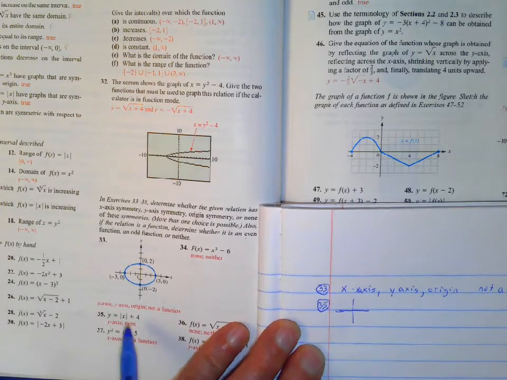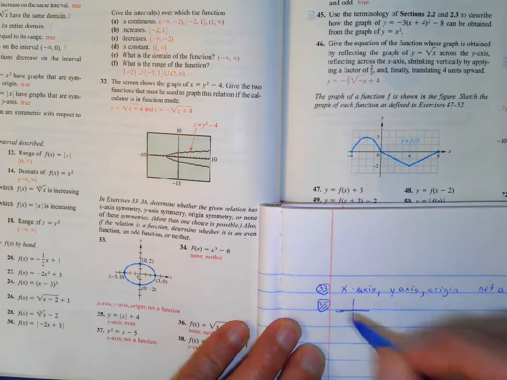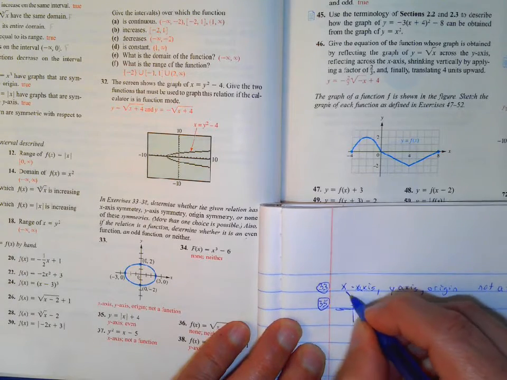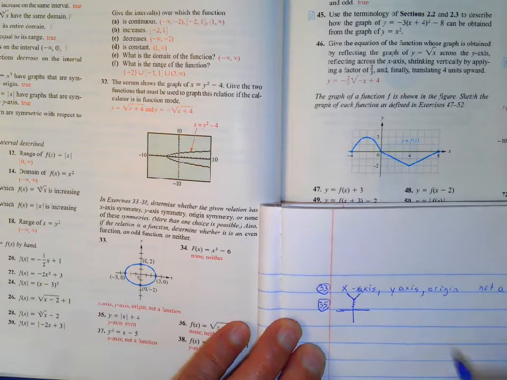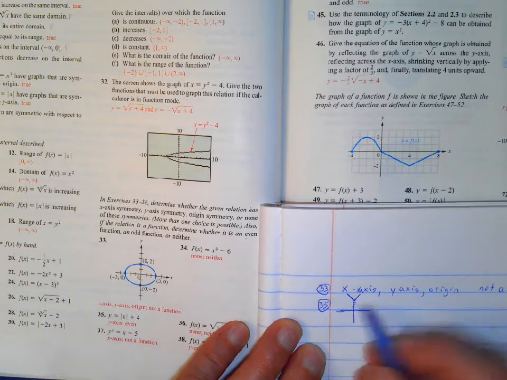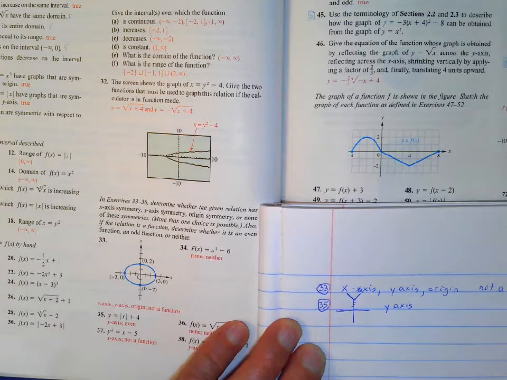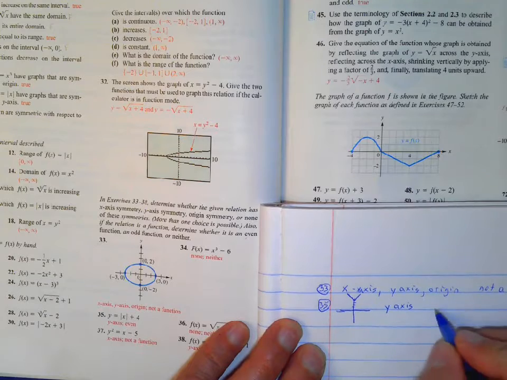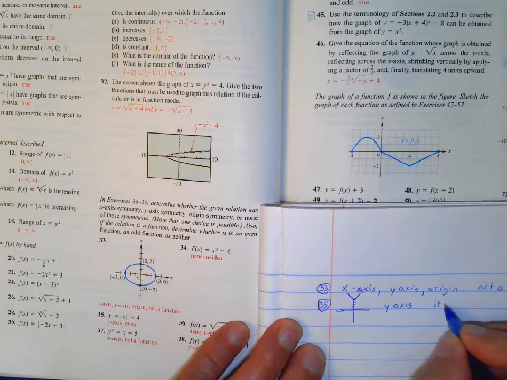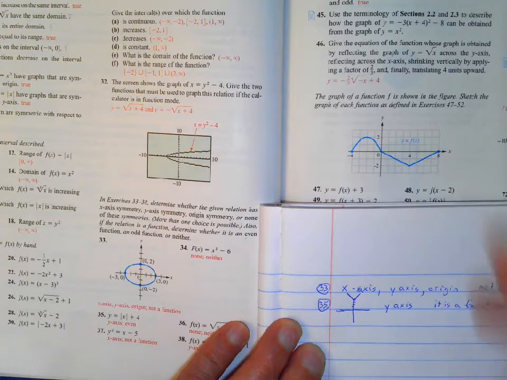So if you get a graph, it's the absolute value plus 4, which shifts it up 4. So we have a graph that looks like this. Okay, so that is a reflection over the y-axis. Okay, it is a function. Okay, and if it's reflected across the y-axis, it is an even function.